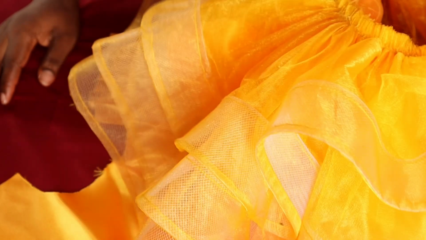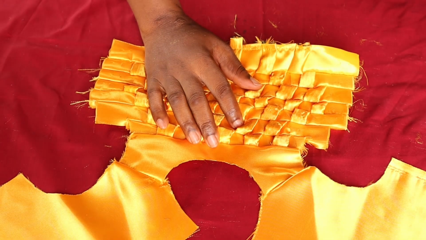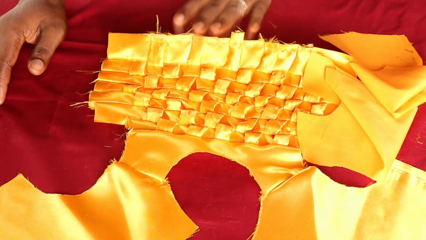Then I'm going to join this skirt part here. I have a 3-layer skirt here. I'm going to join it. If you want to know how to make this beautiful 3-layer skirt, you can join our intermediate class where you will learn how to make this beautiful skirt. So I'll quickly do all this now and then join the skirt part and show you the final look of the dress.